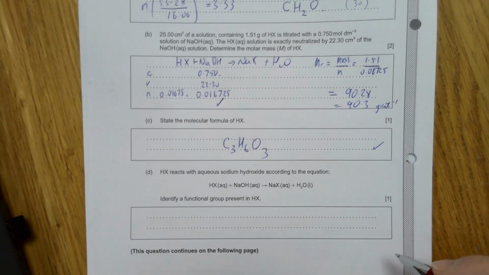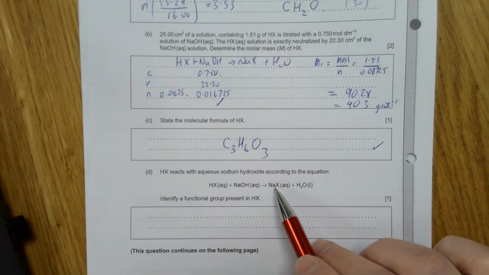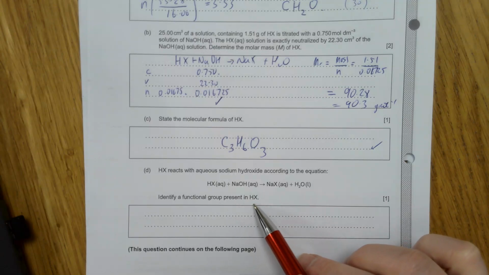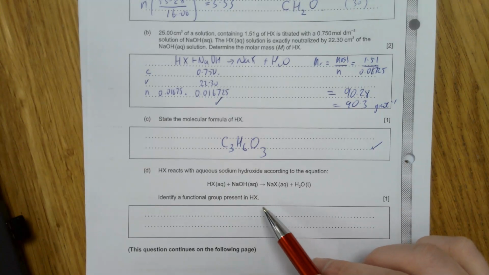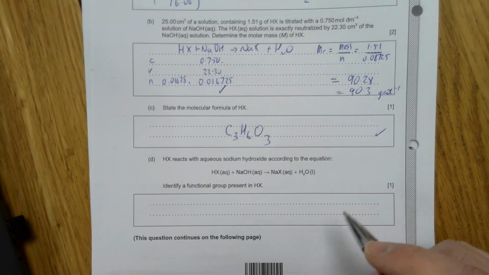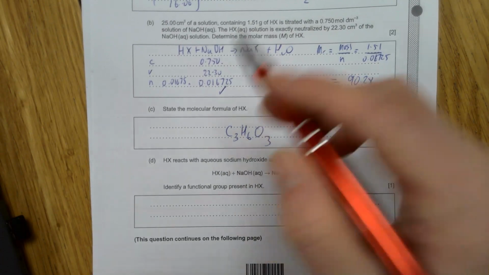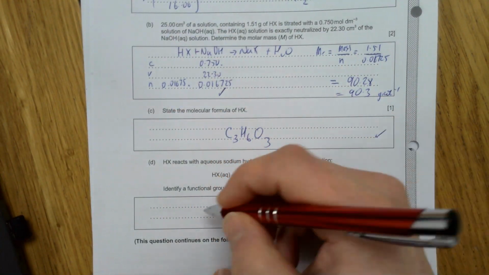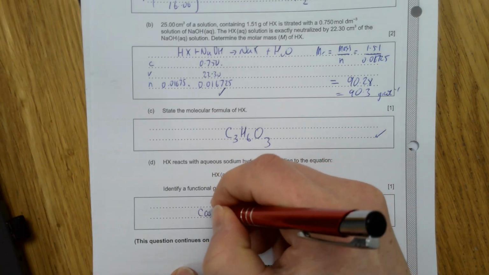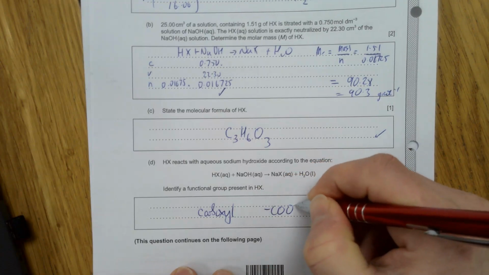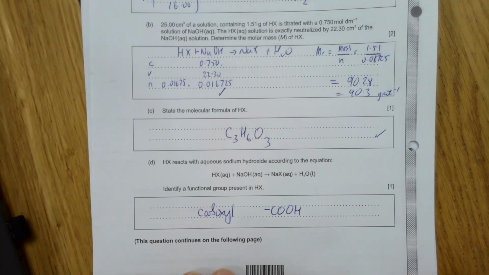And then you were told that HX reacts with sodium hydroxide according to that equation, in a 1-to-1 ratio, which we worked out anyway. Identify a functional group in HX. Now the only thing this could possibly be is an acid. The only organic acids we know about, given it's carbon, hydrogen and oxygen, are carboxylic acids. And the functional group in a carboxylic acid is called a carboxyl group. You got the mark for saying that as well. Okay.